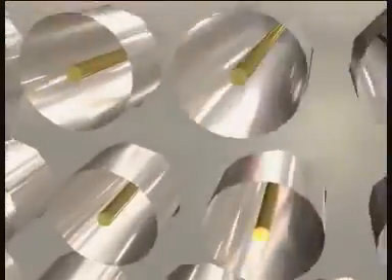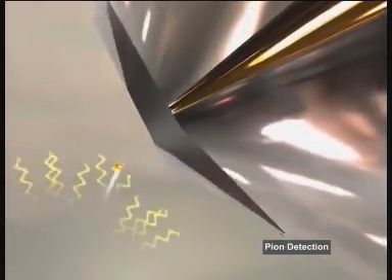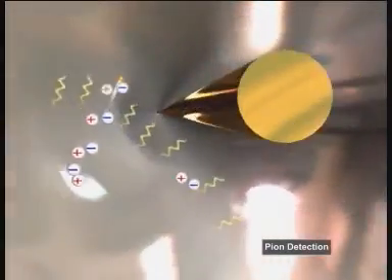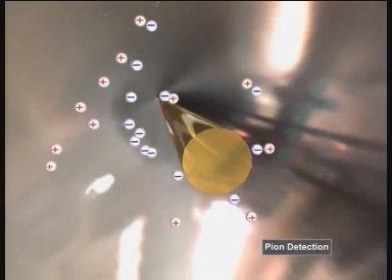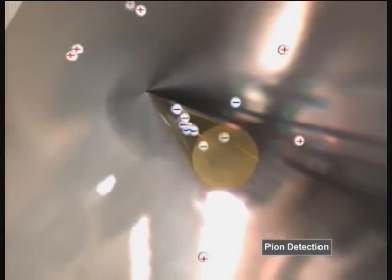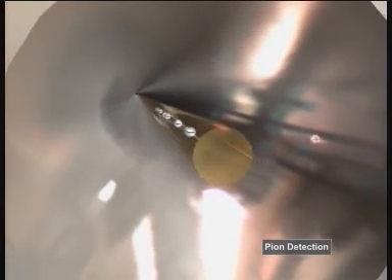Let's see the difference between pions and electrons. A pion entering the tube ionizes the gas and is accompanied by the radiated photons. The photons interact with the molecules in the gas, freeing more electrons, which move towards a gold wire at the center of the tube where they are measured.